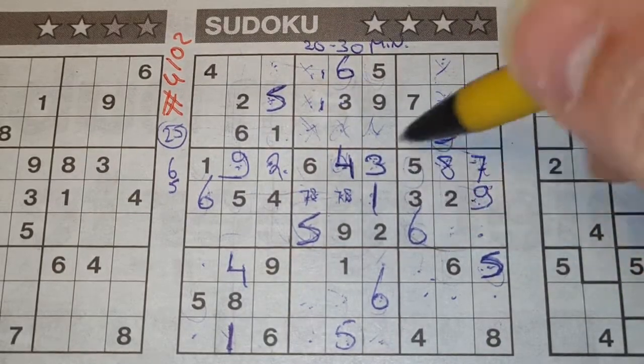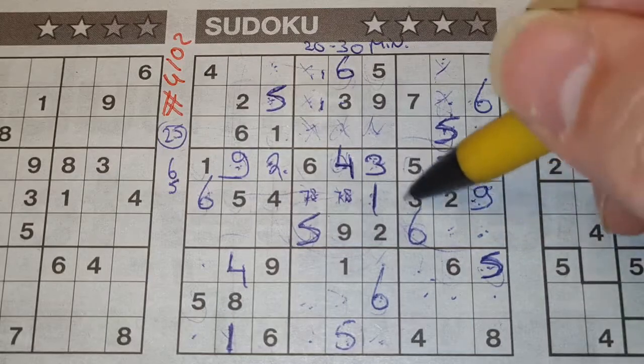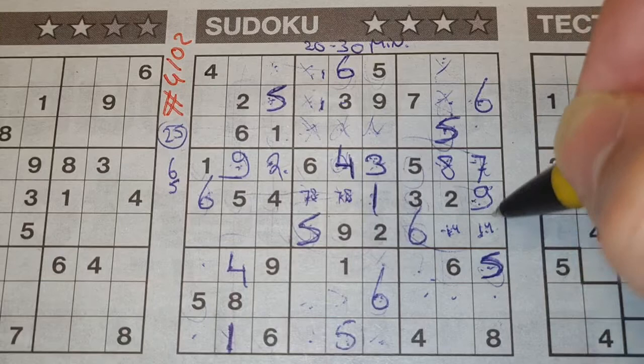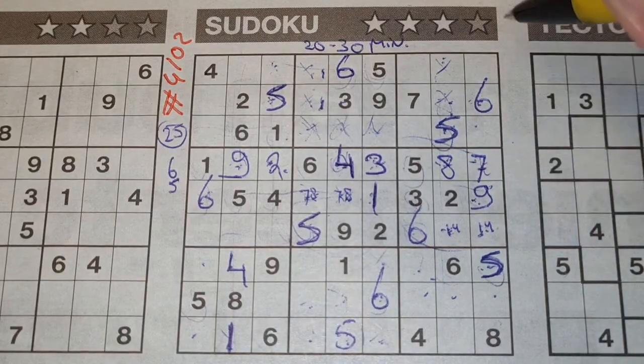2 numbers left in this big square. 1 is missing, 2, 3, and a 4 is missing. 1 and a 4. Let me mark those 2 boxes.